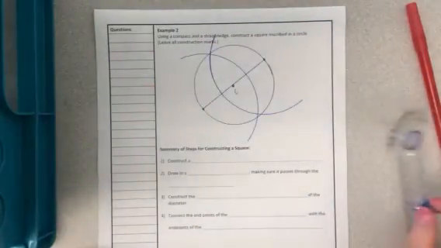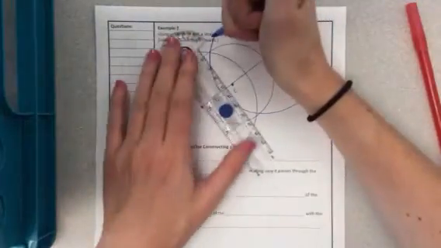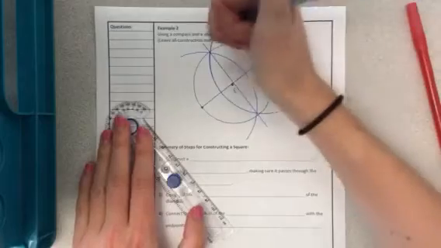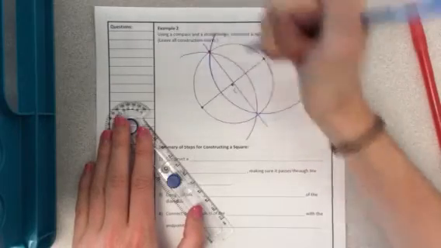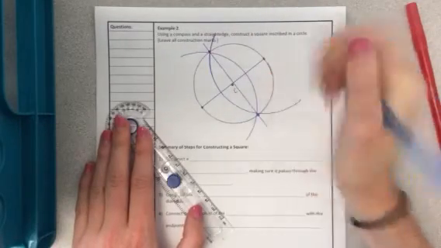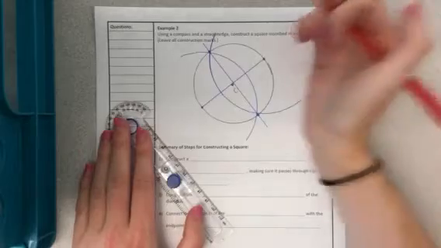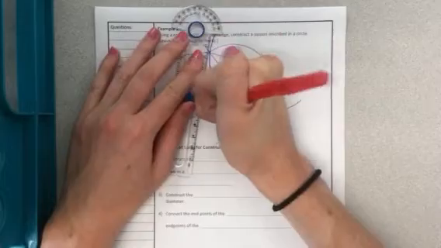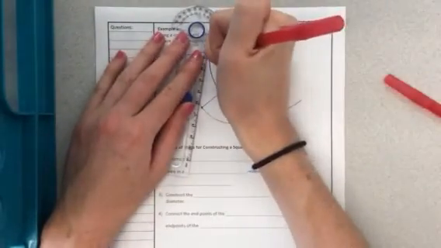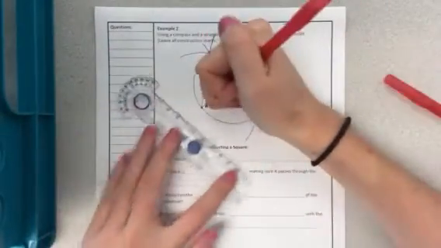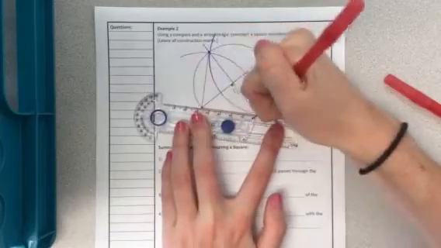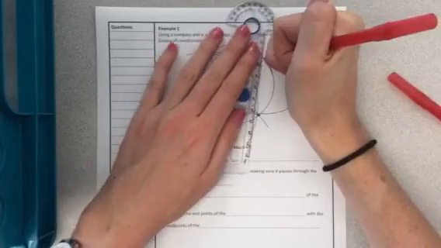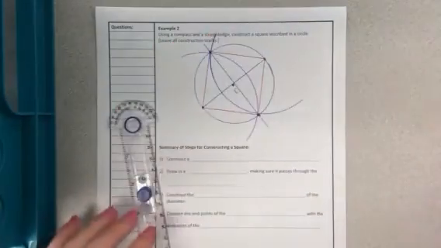Remember to actually draw in your perpendicular bisector, and you can find your last 2 corners, or what we're going to eventually start to call vertices. And then connecting. Oh, I picked the dead pen. Connecting. And we have our square.